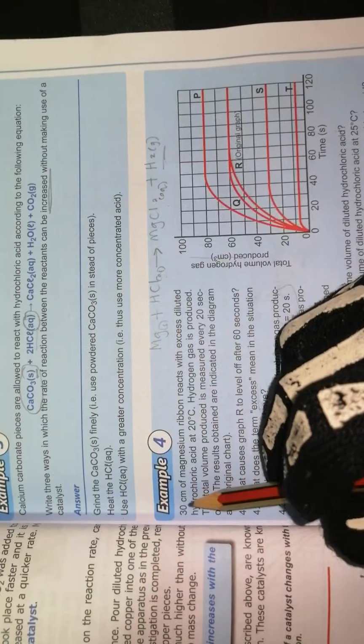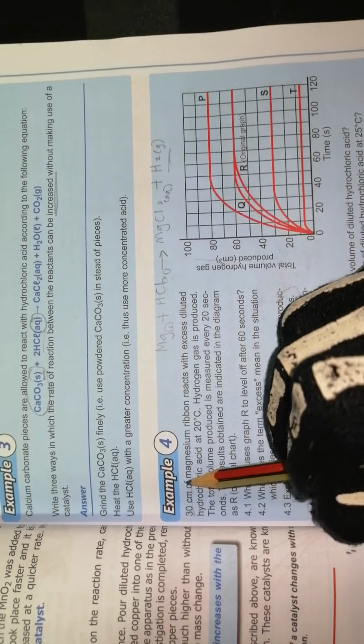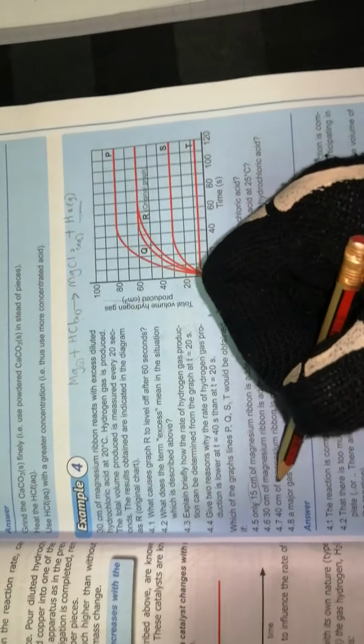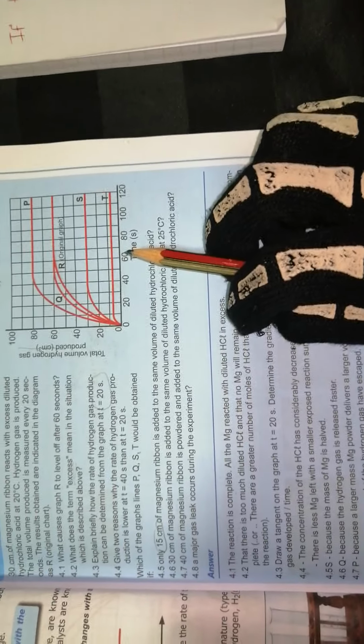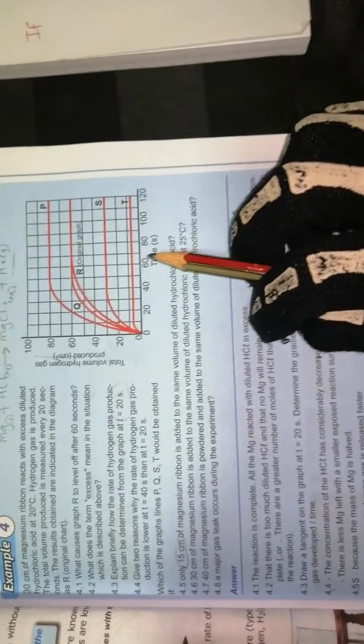In the beginning they said you use 30, so you went from 30 to 15, which is half. You have decreased the amount of magnesium, which is the reactant, by half. And if you decrease the amount of particles by half, it means the reaction rate will also decrease by half, because now you have half of the particles taking part in the reaction.